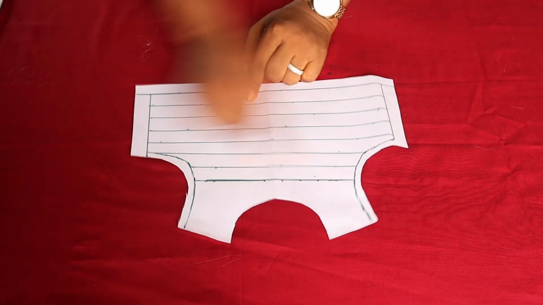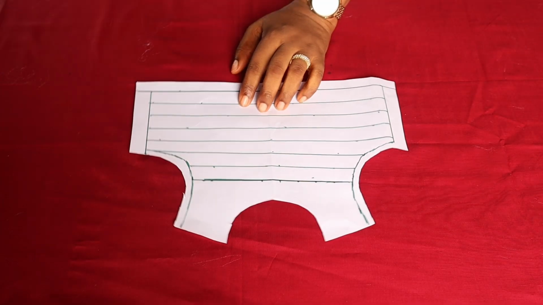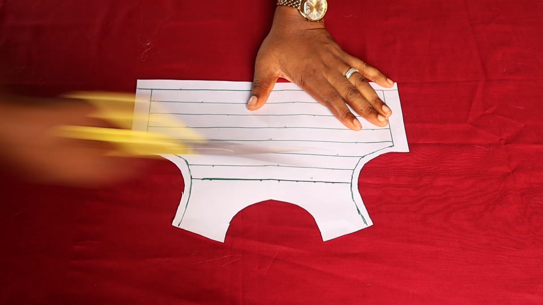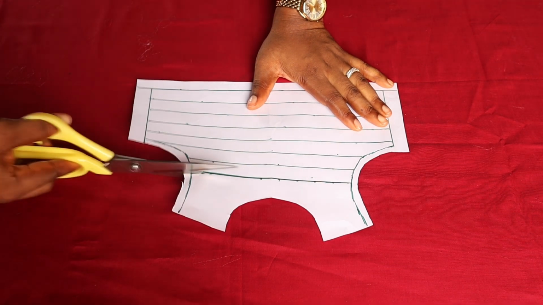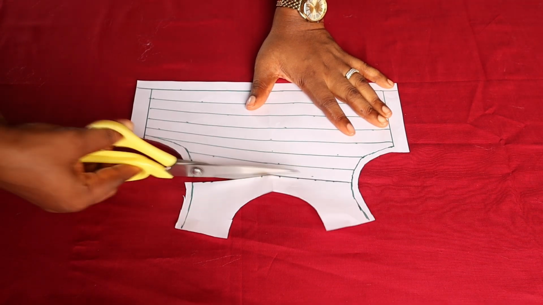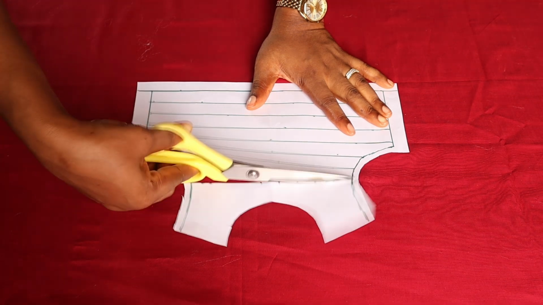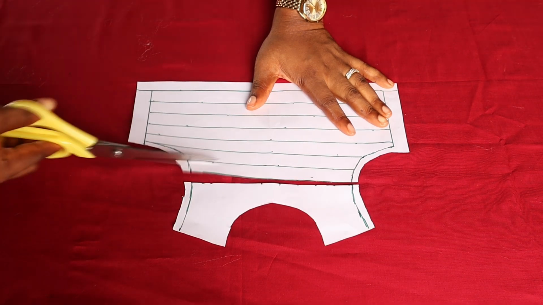So after the markings, this is what I have. I am going to slash this open following each of these lines, and when you want to cut on your fabric, make sure to add your sewing allowance. Okay, so just cut this out.